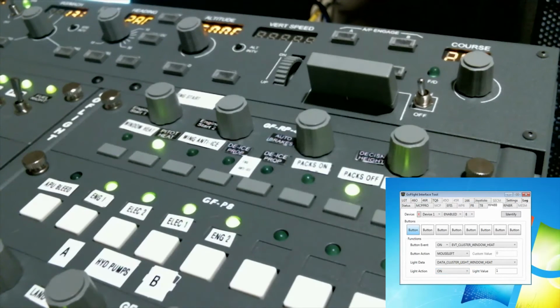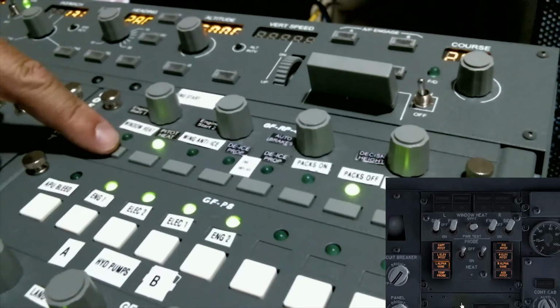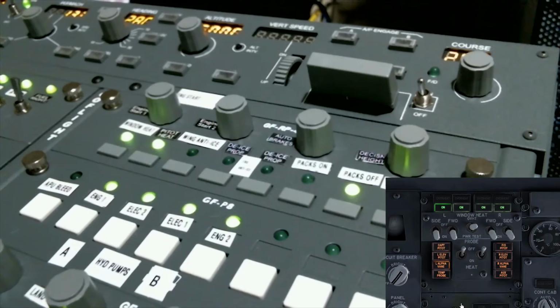I'll show you what it looks like in the cockpit. Okay, we're staring at the window heat. You can see the window heat is off. Take a look at the panel. There, I'm going to push the button. All 4 on. So nice because it bypasses everything.